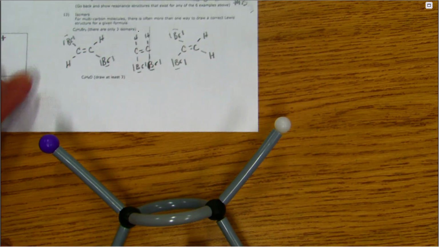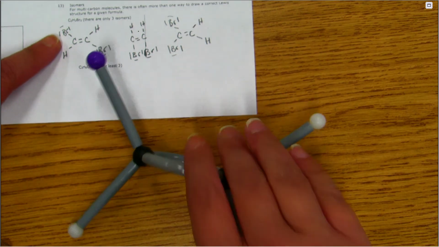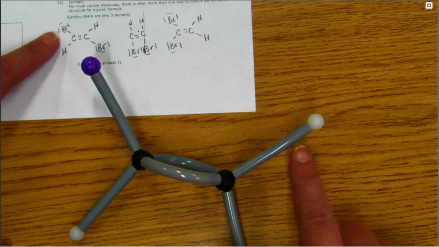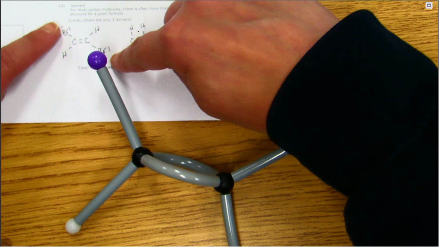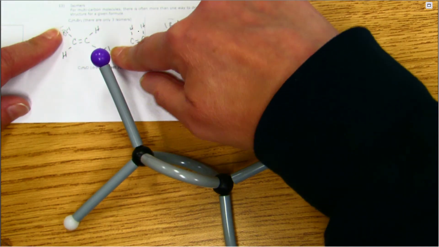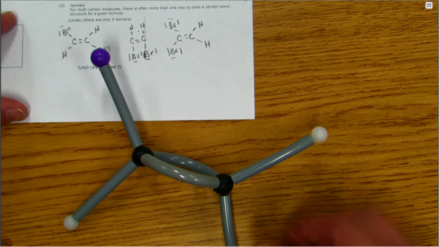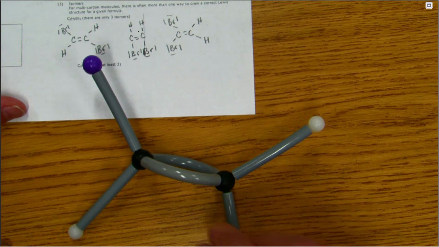So I have my Brs and my hydrogens. Miss Colson, I put my hydrogens where you put your bromine, and my bromine where you put the hydrogen. Is that an isomer?